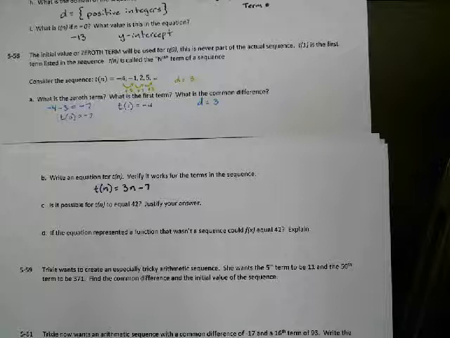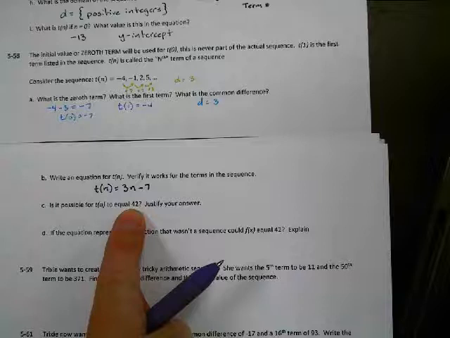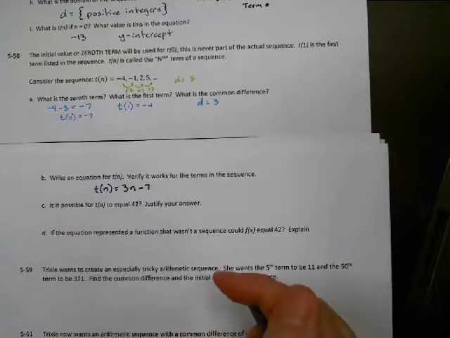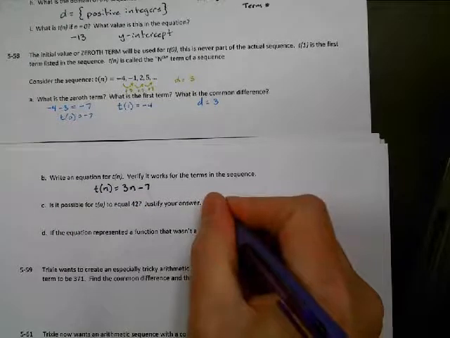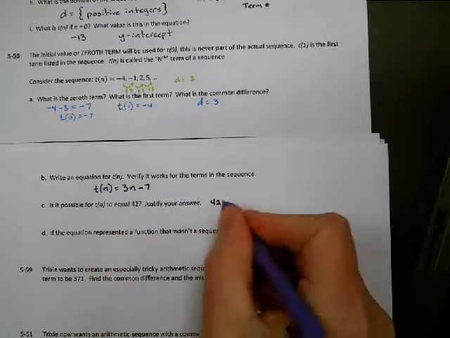Is it possible for any number in the sequence, that's what T of n means, the nth term, to be equal to 42? Well, let's plug it into our equation. So we would say 42, so that's T of n, equals 3n minus 7.